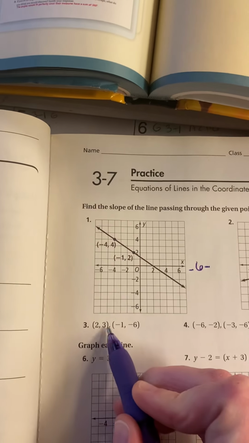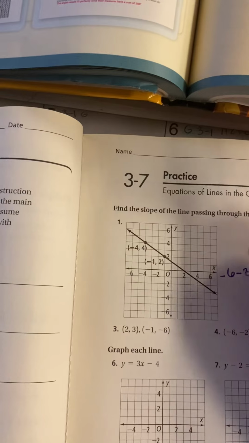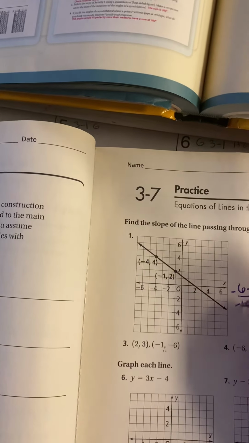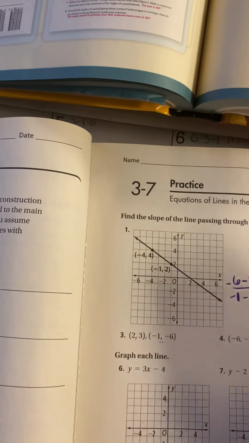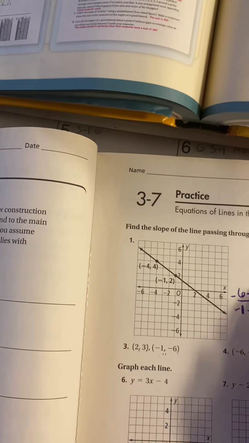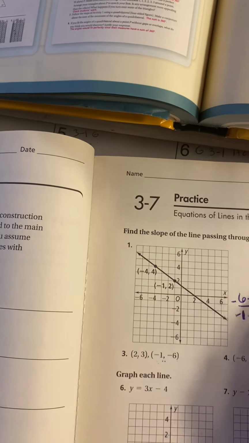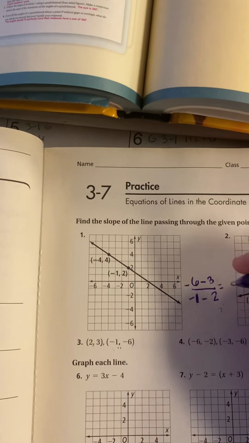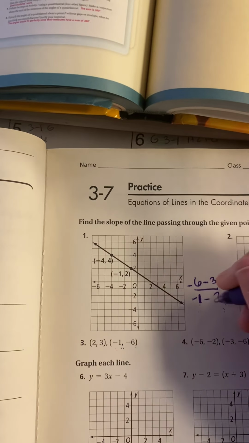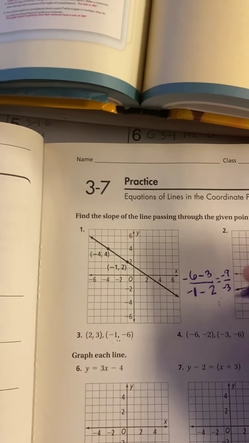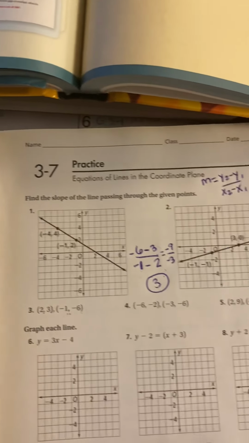So I got -6 minus 3, because those are my y's. My x's are first, so -1 minus 2. And if you look, -6 goes with -1, they're on top and bottom of each other, and then 3 and 2 go together and they're on top and bottom of each other. So -6 minus 3 is -9. -1 minus 2 is -3, and if you simplify that, you get +3 for your slope.